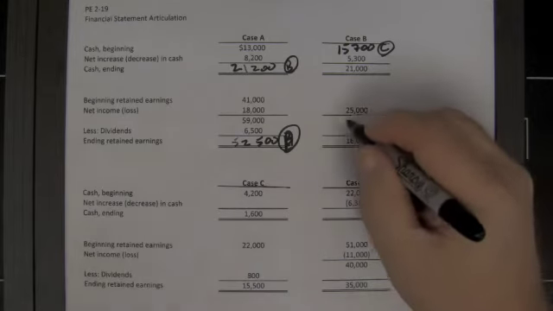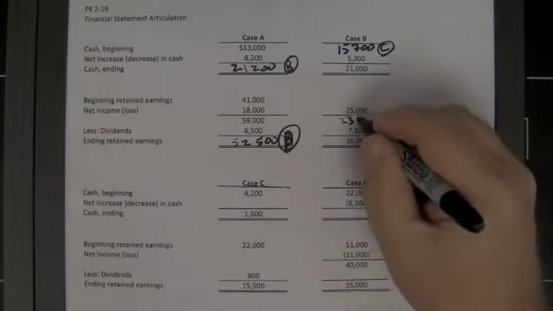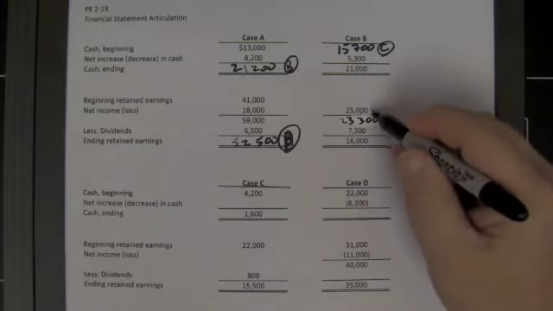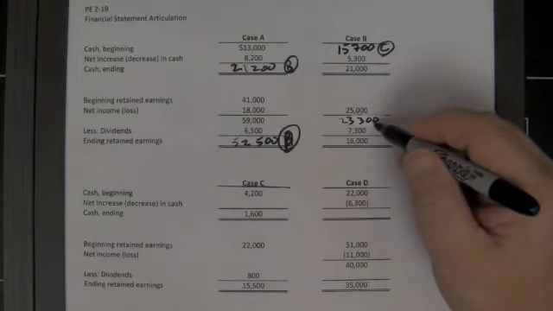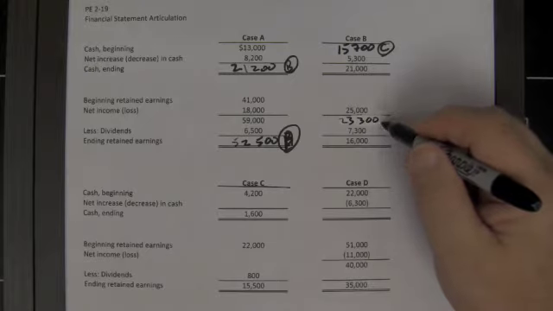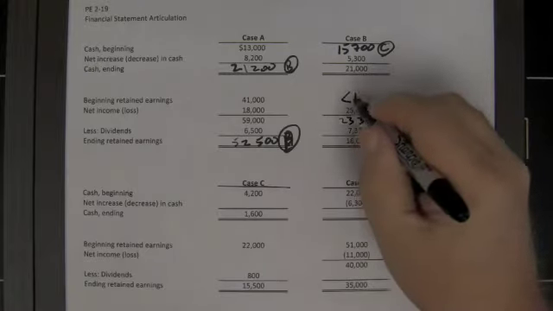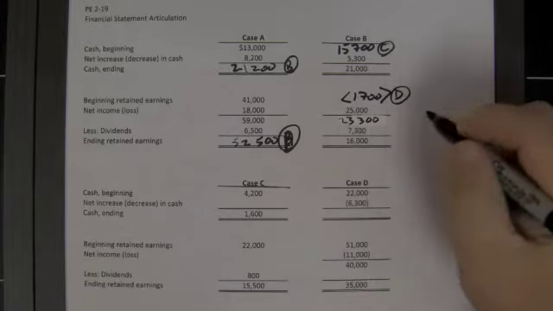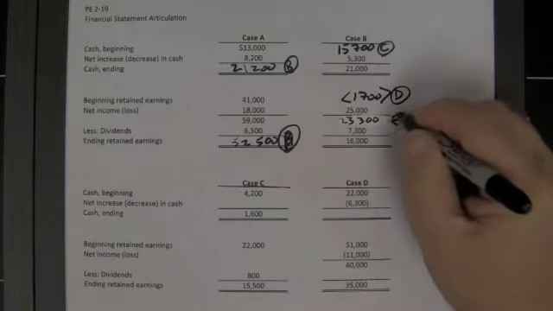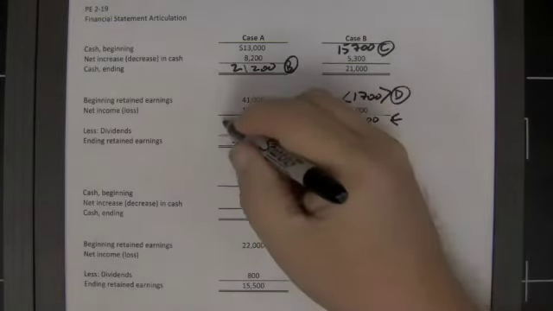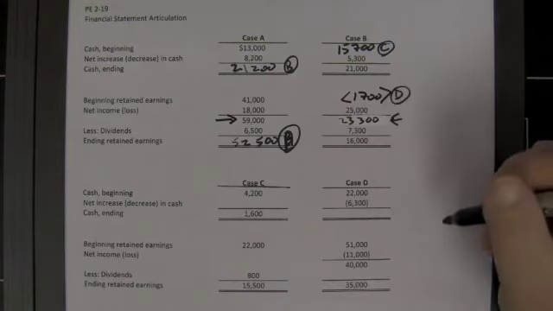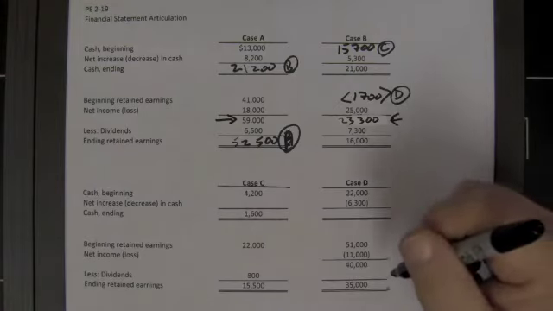Okay, so we need to figure out this subtotal. So we need to add these. That gives us 23,300. So if we made 25,000, and when we added that to our retained earnings, we come up with 23,300, our beginning retained earnings had to be negative 1,700. That's item D. These subtotals are what makes it possible for you to easily see what's going on within the statement.